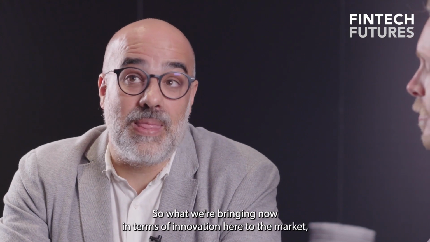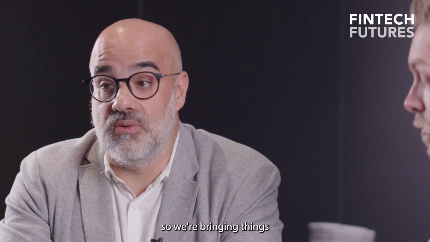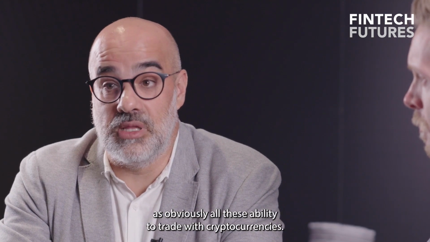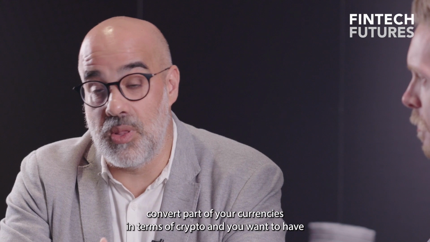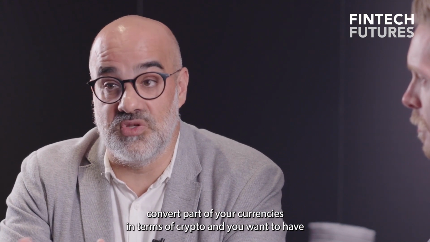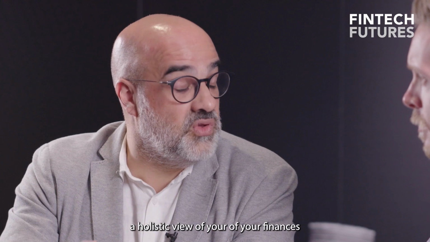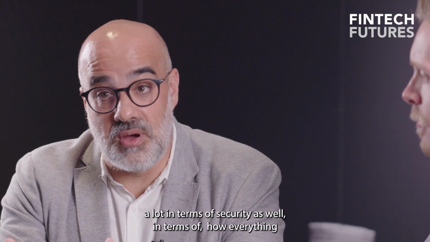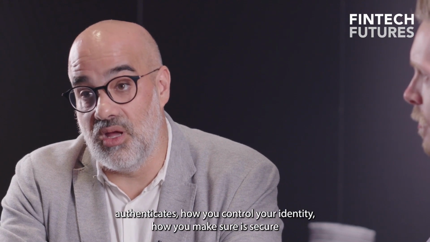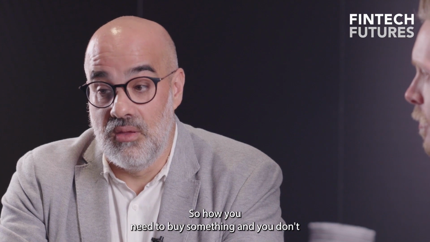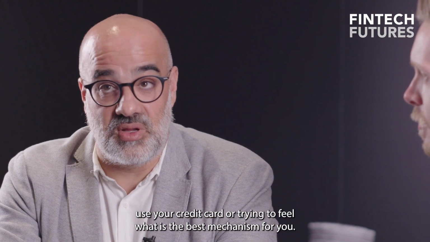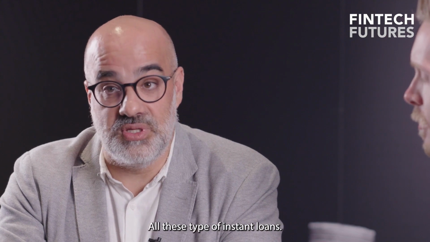So what we're bringing now in terms of innovation to the market is, obviously, the ability to trade with cryptocurrency. You have an app and you want to convert part of your currencies into crypto, and you want to have a holistic view of your finances. A lot in terms of security as well, in terms of how you authenticate, how you control your identity, how you make sure it's secure. Also instant lending. You need to buy something and you don't use your credit card, or you're trying to find the best mechanism for you. So all these types of instant loans.